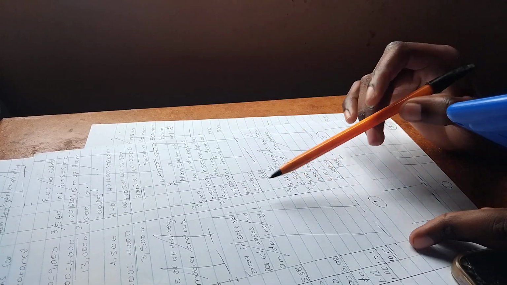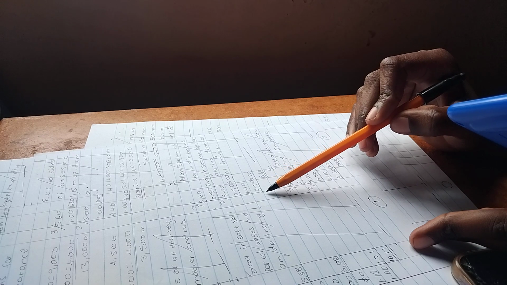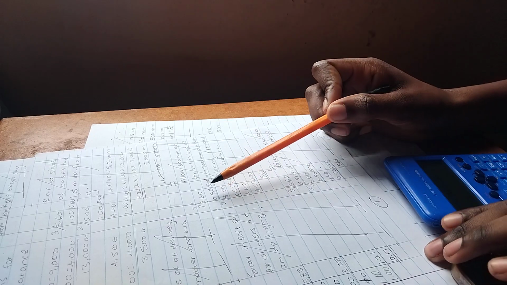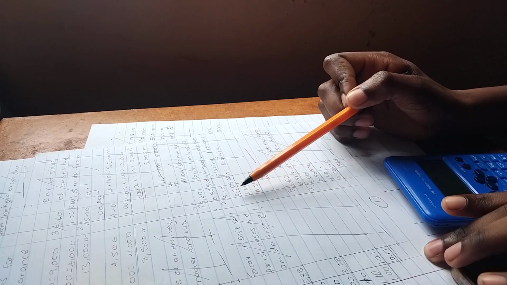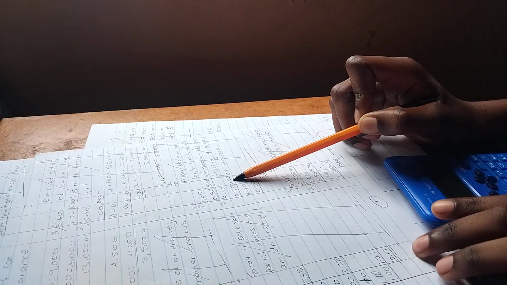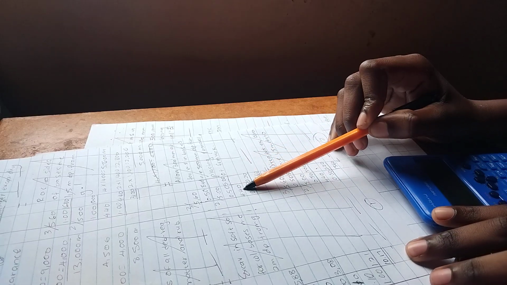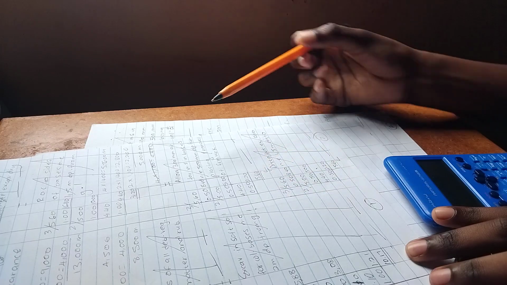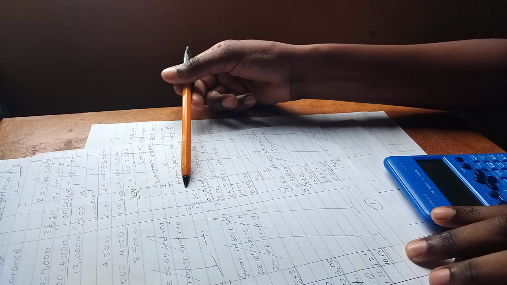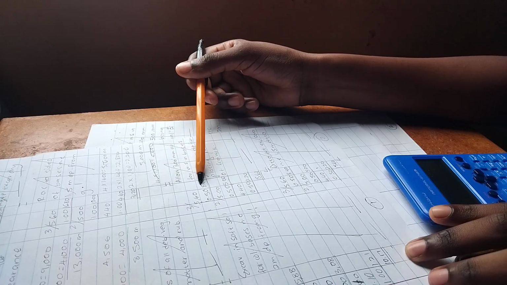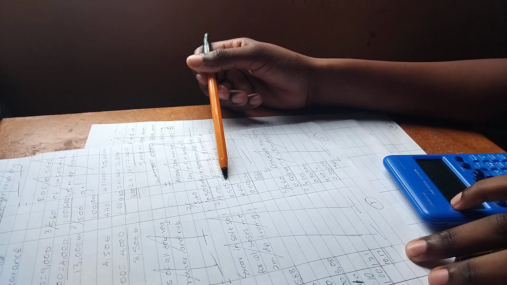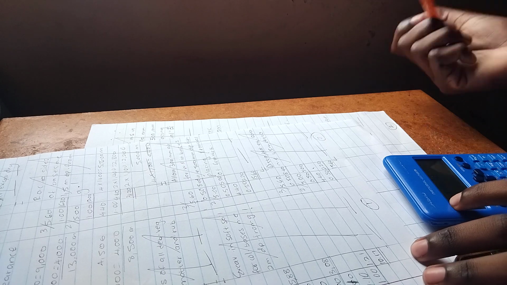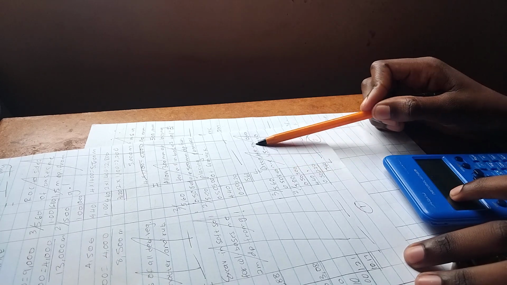Then 4.40 times 0.50, and then it gives us 2.20. We have squared 3 times. So now on the third column, you add. It's 8.40 plus 5.00 plus 2.20, it will give you 15.60.